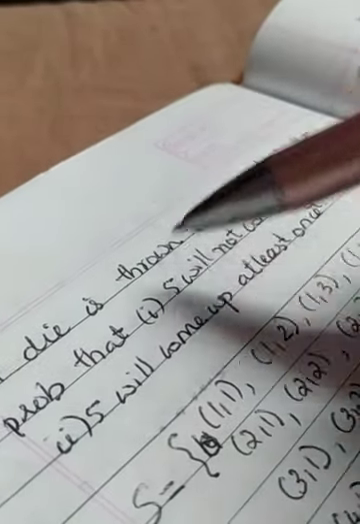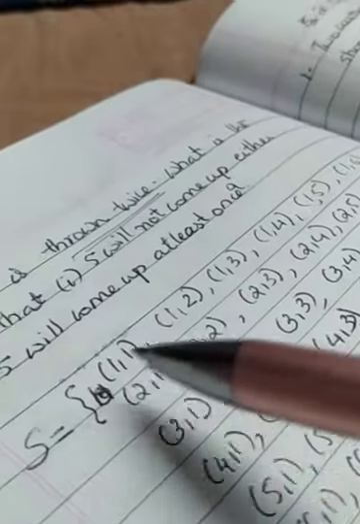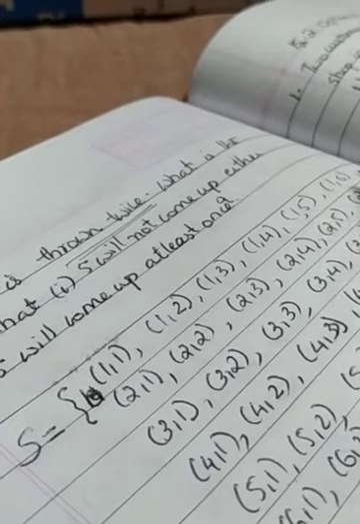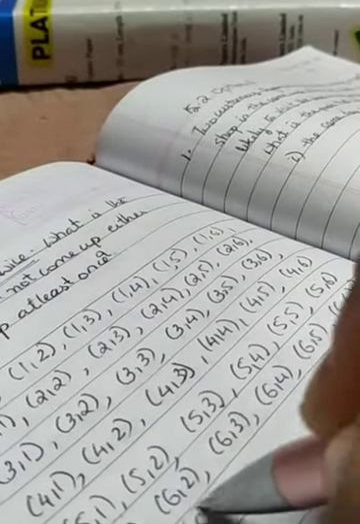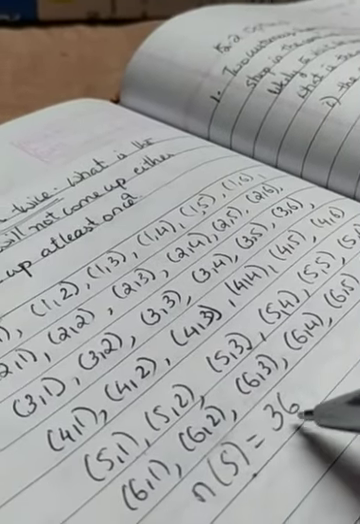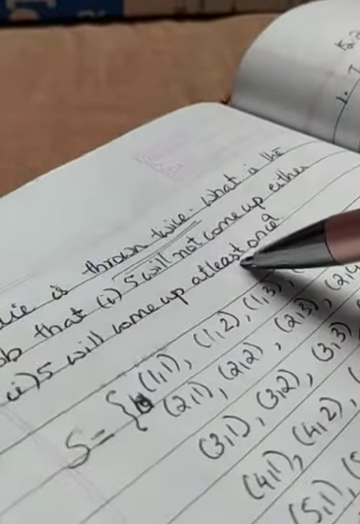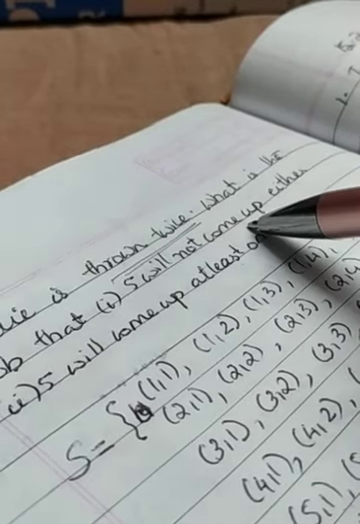The experiment is throwing a die twice, and we know that the sample space is 1 1, 1 2, 1 3, etc. up to 6 6, and we are very sure that n(S) is equal to 36. The number of outcomes in the sample space is 36. There are two parts to the question. The first is to find the probability that 5 will not come up either time.